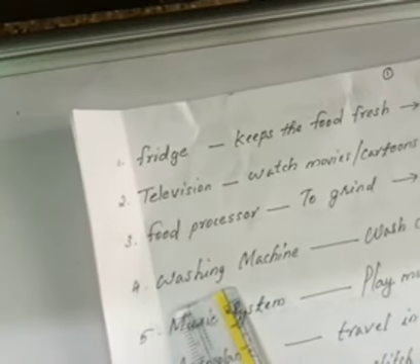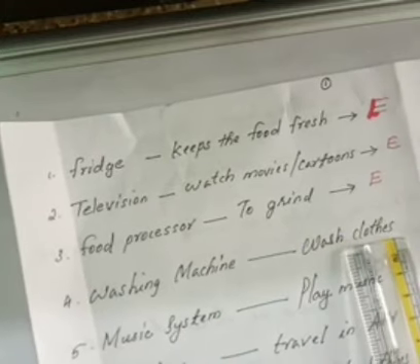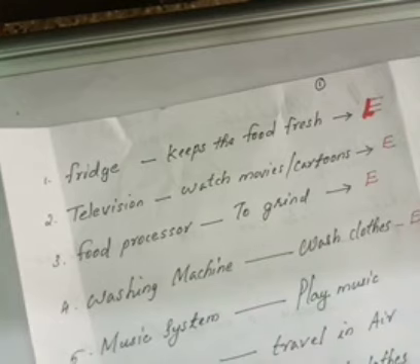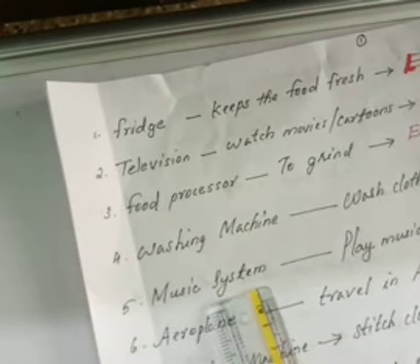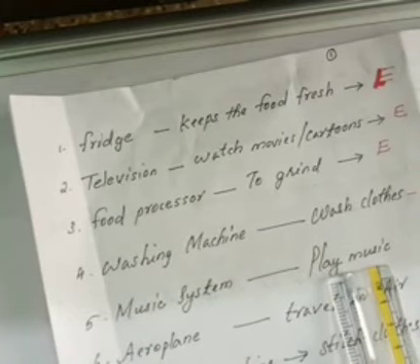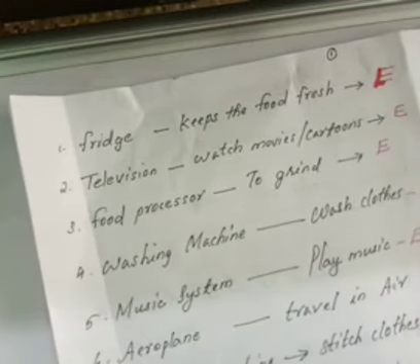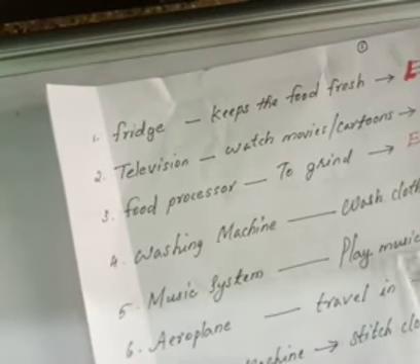And fourth one, washing machine. Washing machine helps us to wash clothes. And washing machines also need electricity to work. And fifth one, music system. Music system helps us to play music. And that also needs electricity. Some kind of power is needed for all these machines to run.